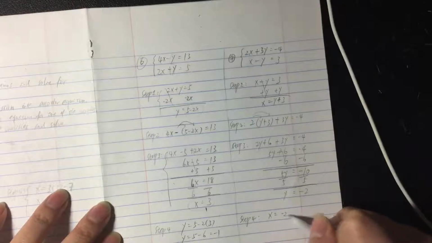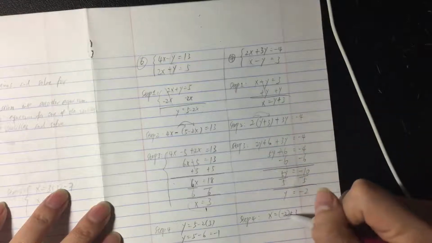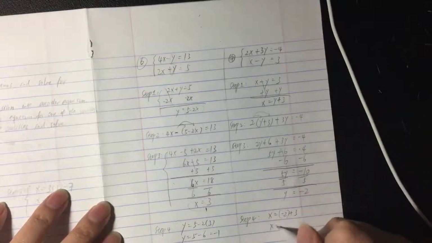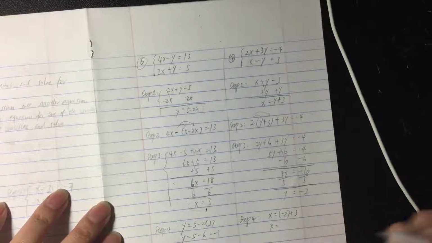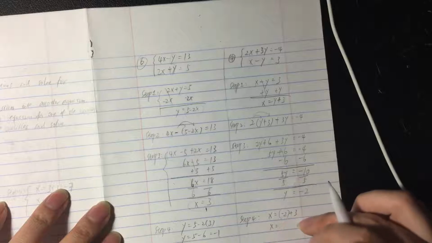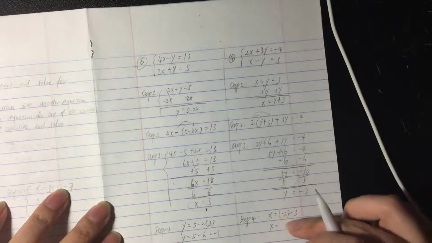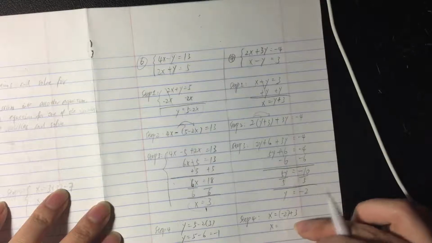x equal to -2 plus 3. I substitute -2 for y. x equal to -2 plus 3. When we're adding two numbers with different signs, keep the sign of the number that has larger magnitude, which is positive. Positive 3 has larger magnitude, so I keep the positive sign.